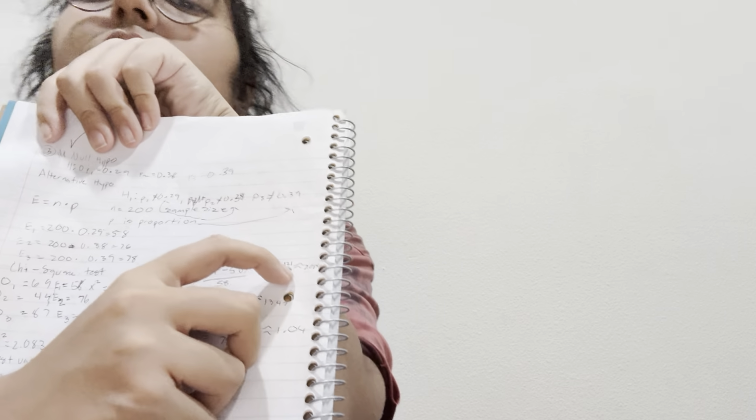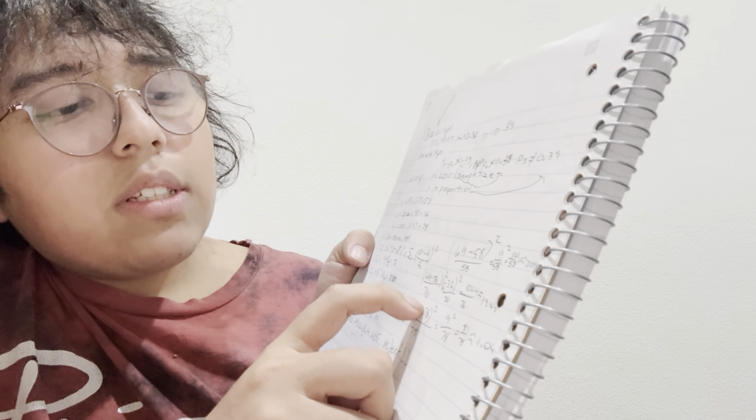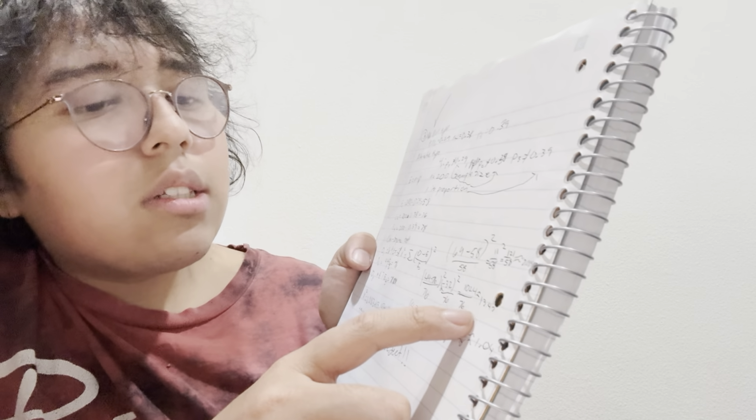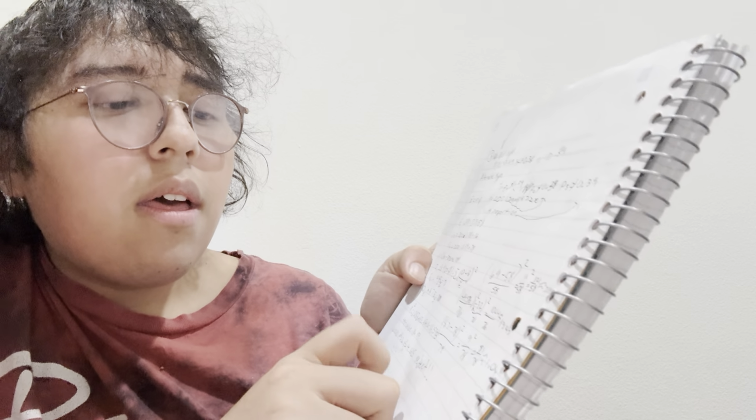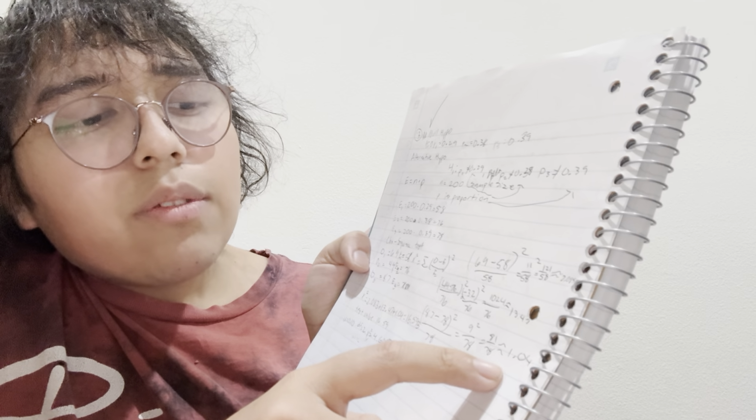We do the same thing for the other numbers. 44 minus 76 squared over 76 will eventually get us 13.47. We have 87 minus 78 squared over 78, which will eventually get us 1.04.